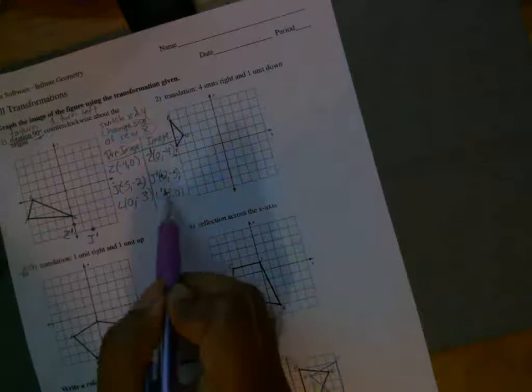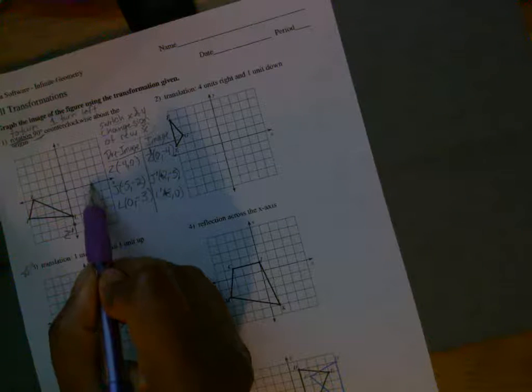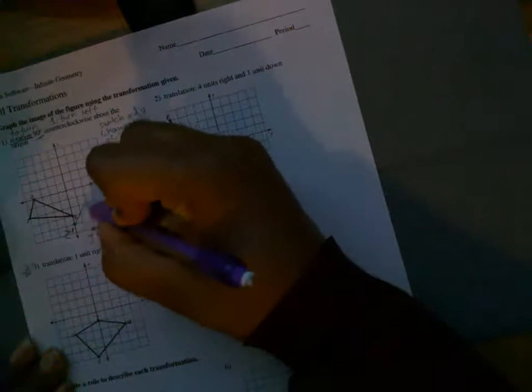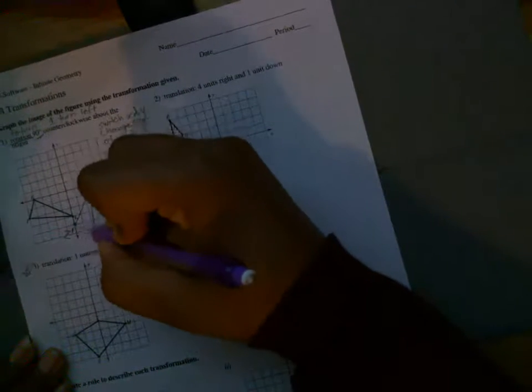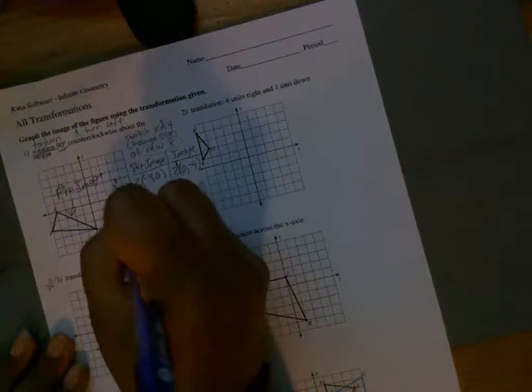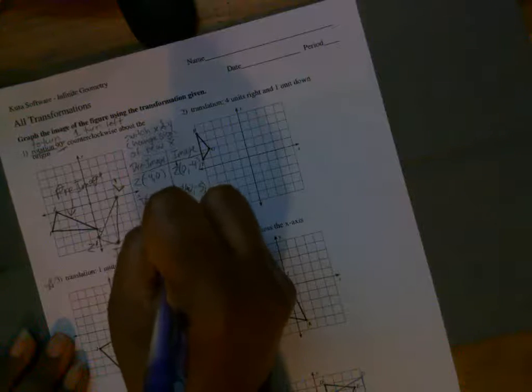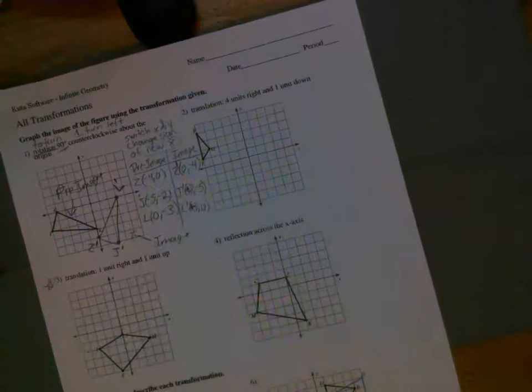All right, so let's start that one again. Positive 3 is to the right. 1, 2, 3. And 0 is neither up or down, so we stay right here. So this is going to be L prime. This, of course, is my pre-image. And this is my image. Okay?